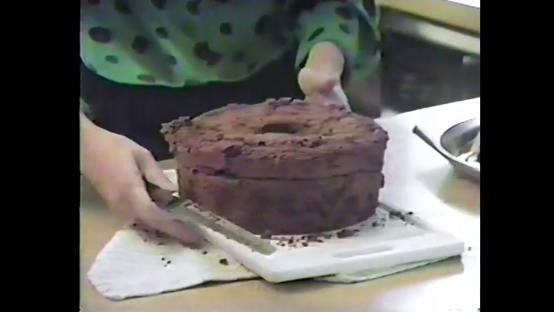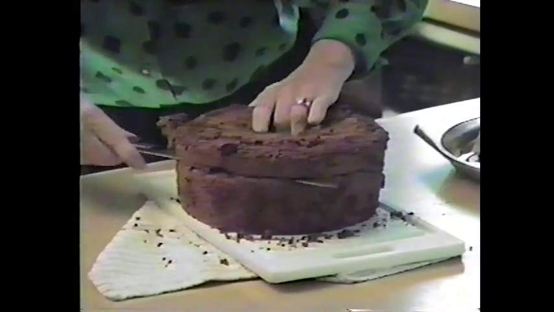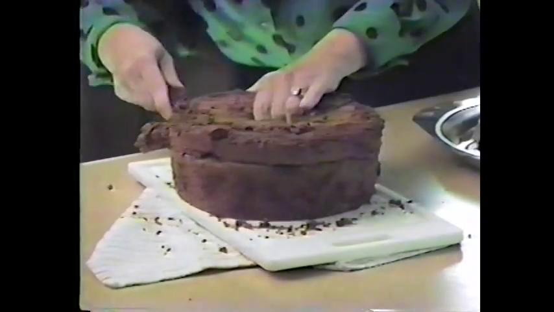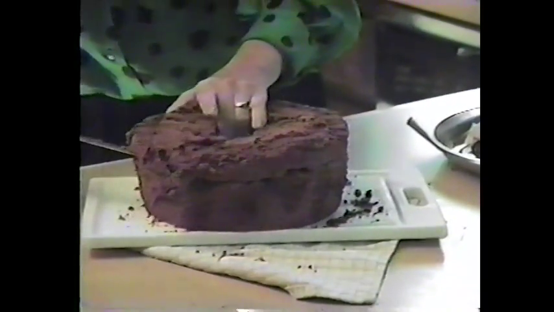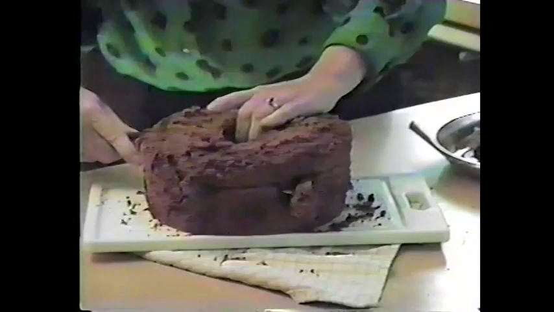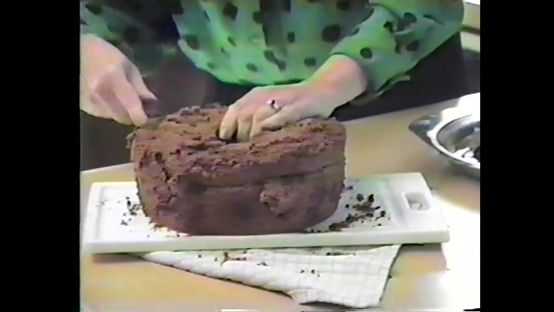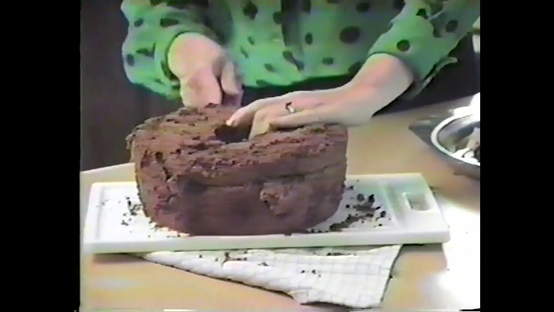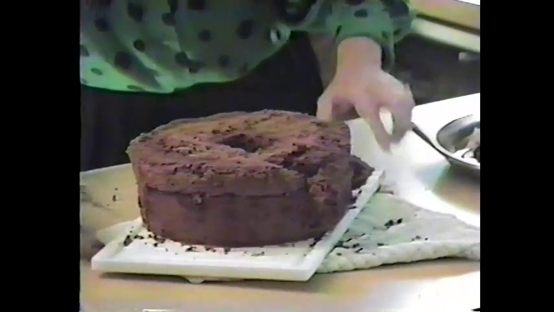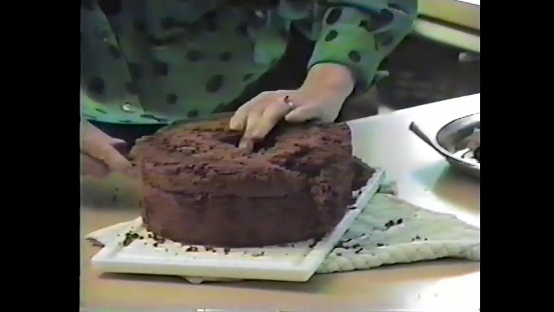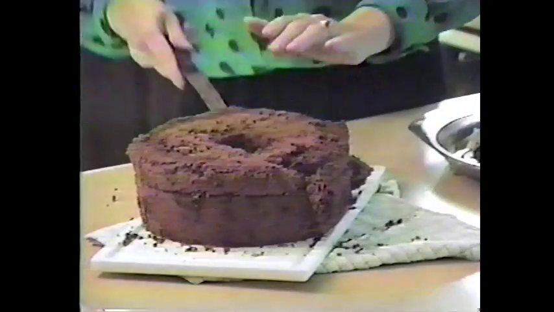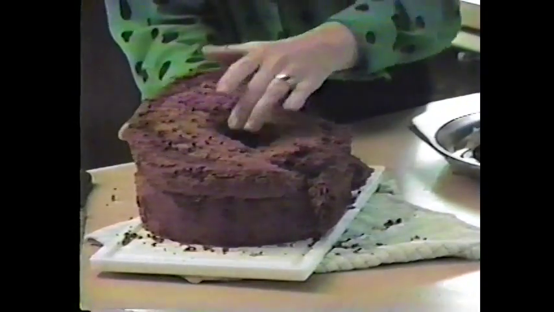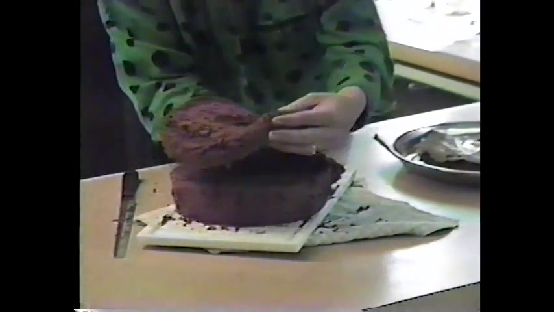Okay. Turn it around and look. Try to get the slices even. And remember, saw, don't hack. And we're just going to keep turning it, lifting, checking. There we go. Now we have another layer.